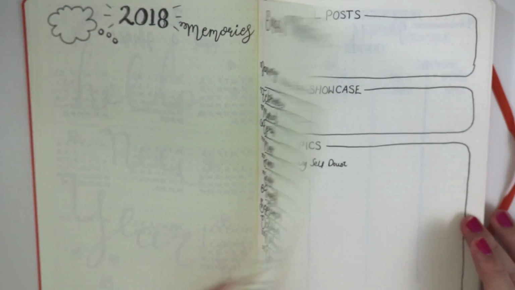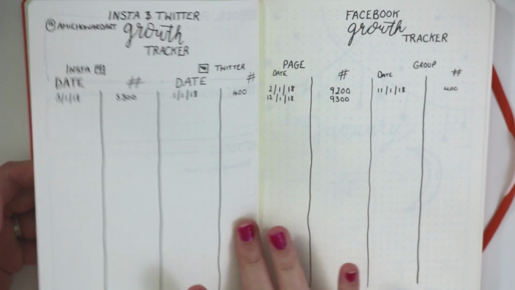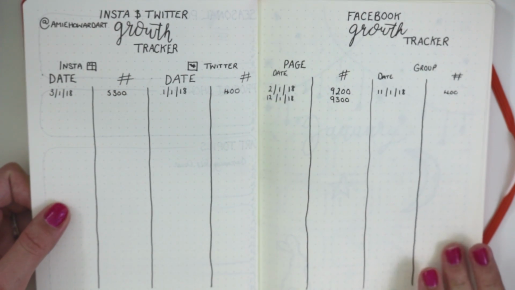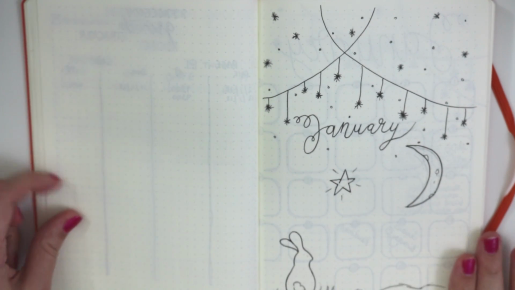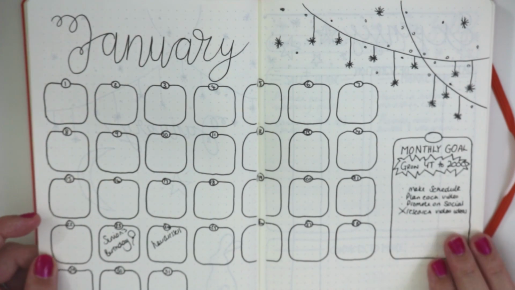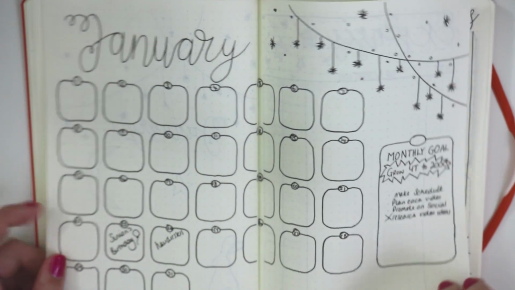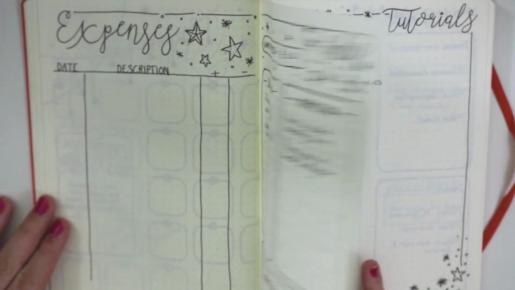So to start 2018, I added a page for memories. I've got one for blogging, video ideas, Instagram, Facebook and Twitter growth trackers, YouTube growth tracker, that kind of thing, just all the kind of things that I want to plan out for the entire year before I actually get into the monthly spreads. So January's theme was actually stars.